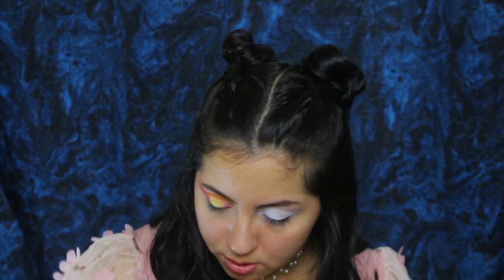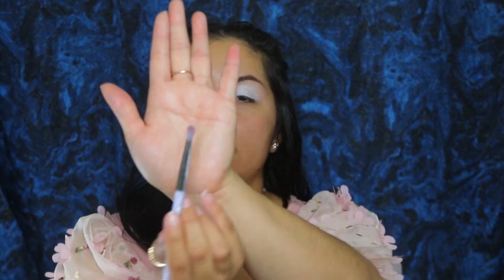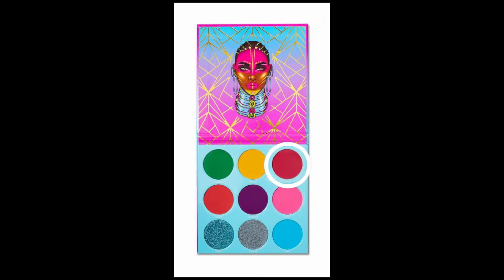So to do the under part of my eye, I'm gonna take this little fluffy brush. It's like that bigger one, but smaller. So I'm taking this little fluffy brush, and I'm gonna use the same Warrior 3 by Juvia's, and I'm gonna take this dark pink color.